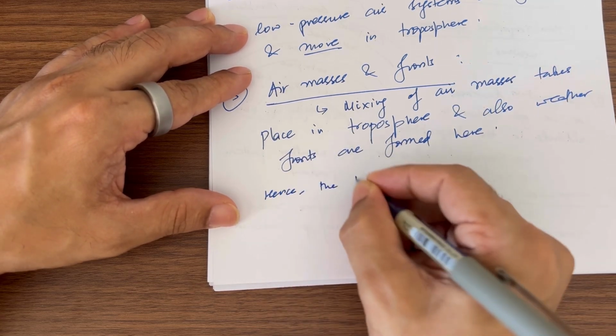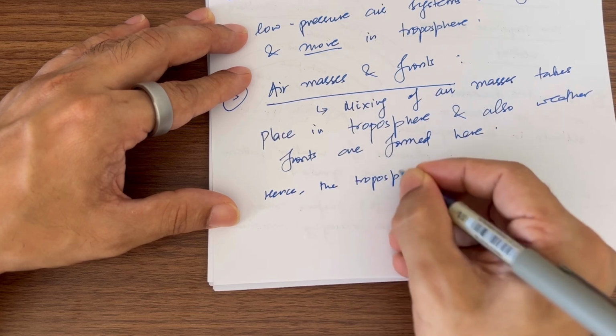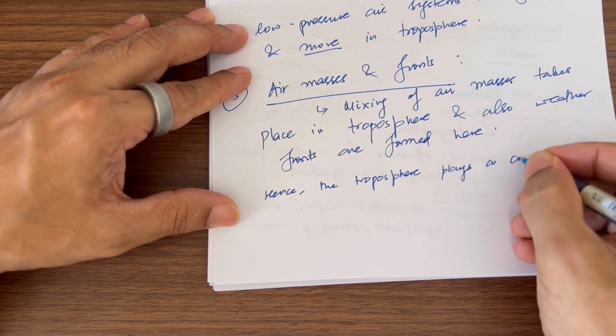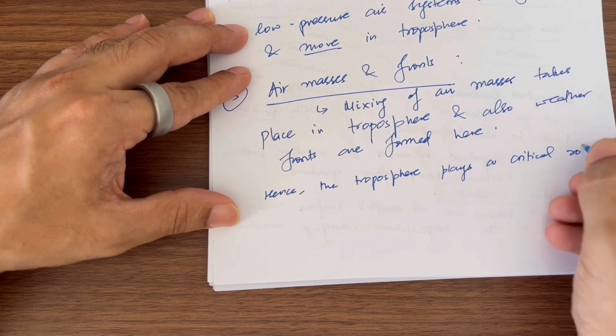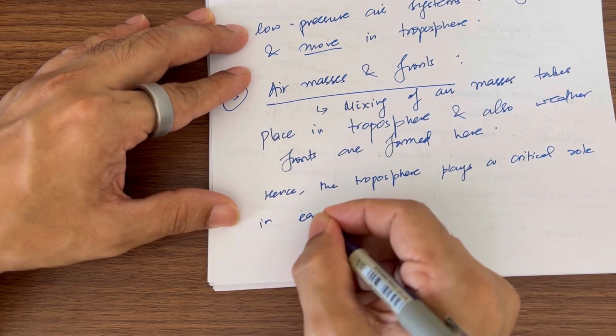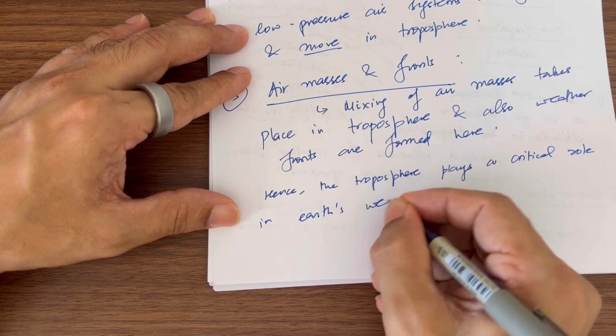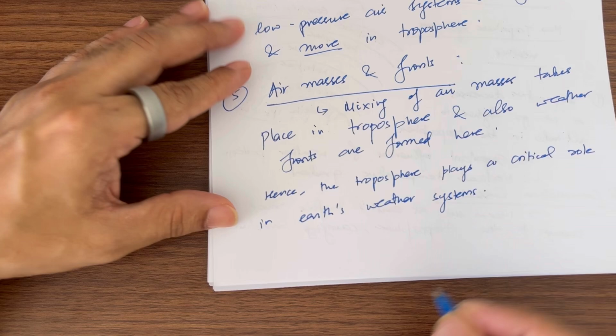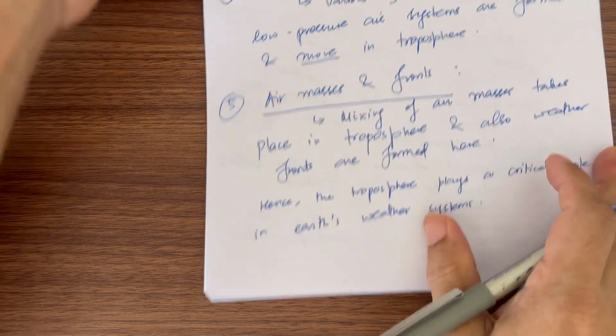Hence, the troposphere plays a critical role in Earth's weather systems. Okay, and you can summarize some of these points, or you can just leave it at that.